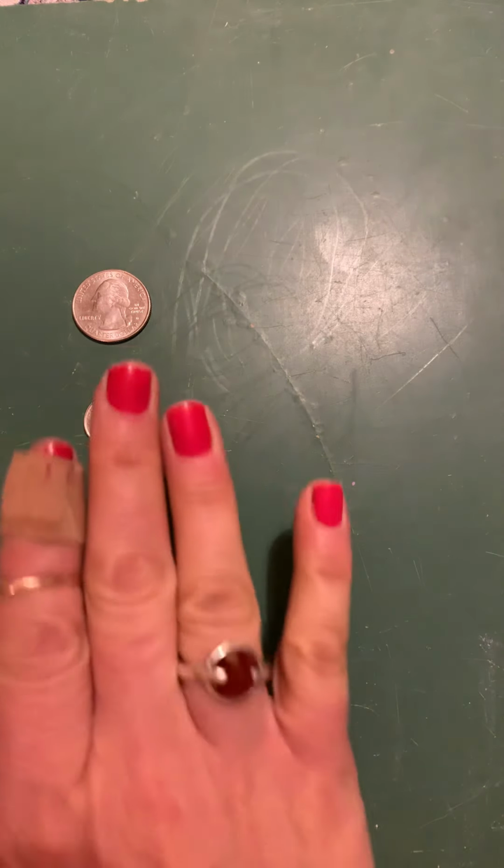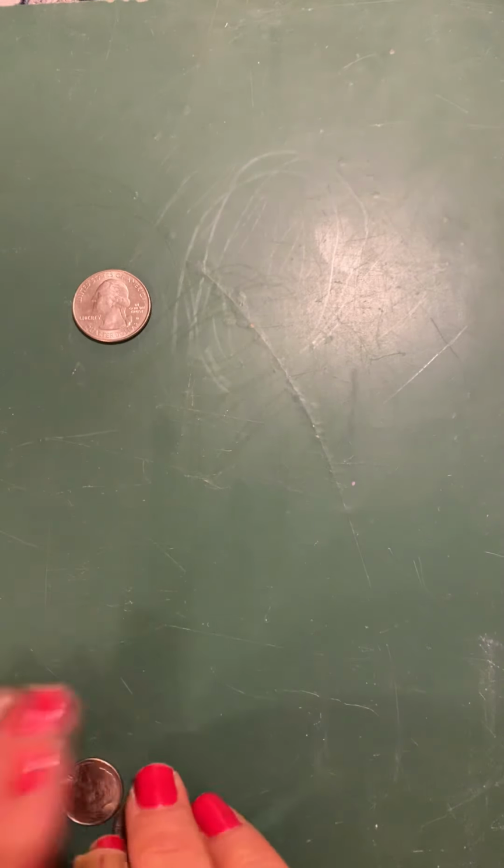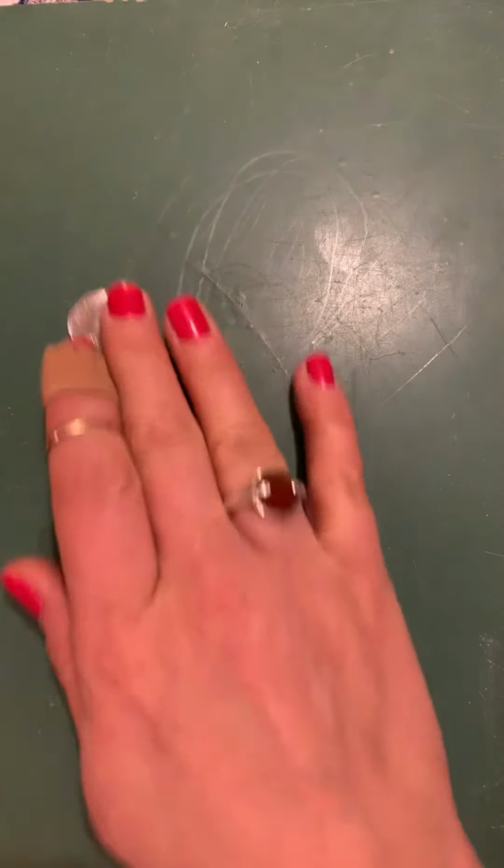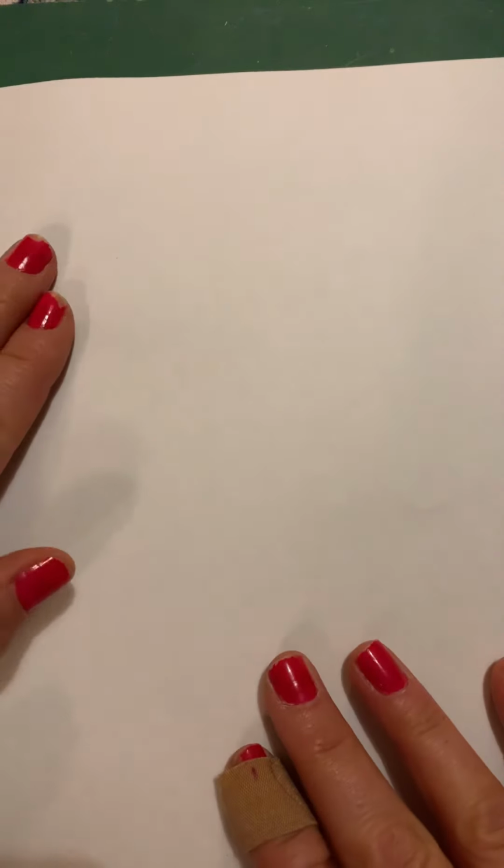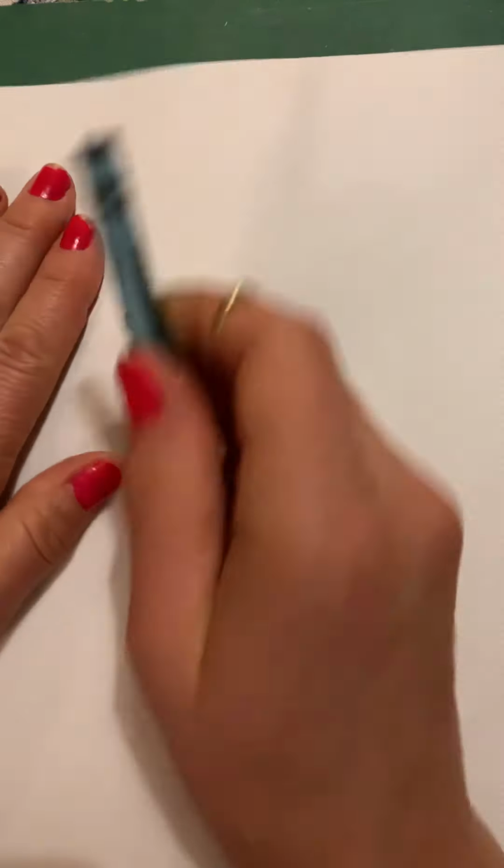All right, and I thought what we would do now is I'm going to leave just the quarter first. I'm gonna get out a piece of paper and a crayon, and I'm gonna put this kind of close to the top.